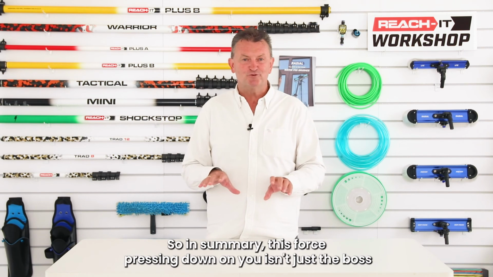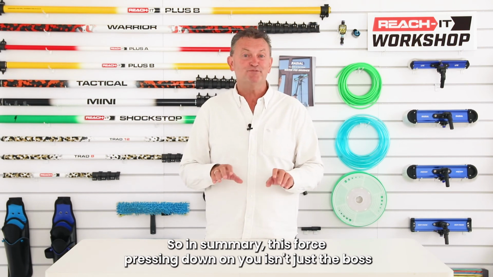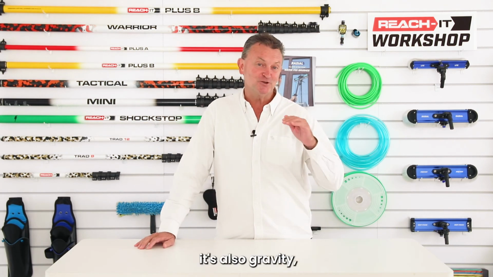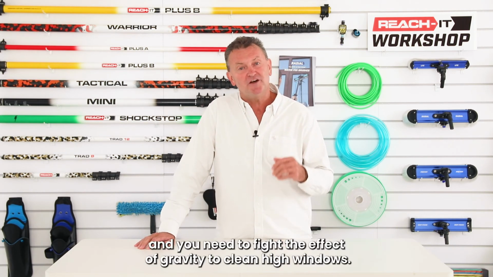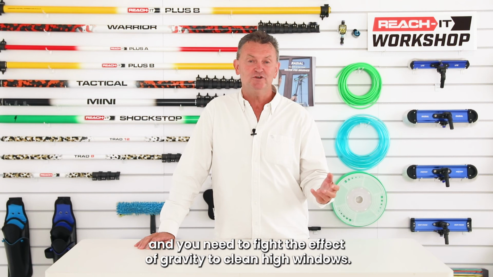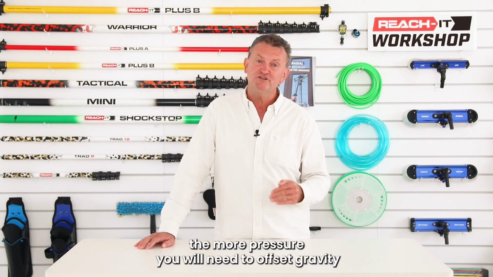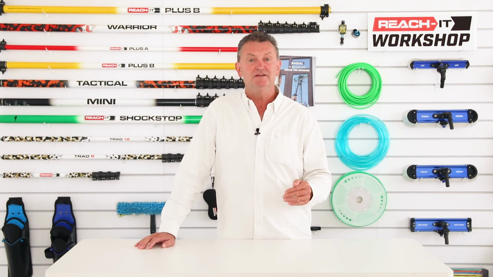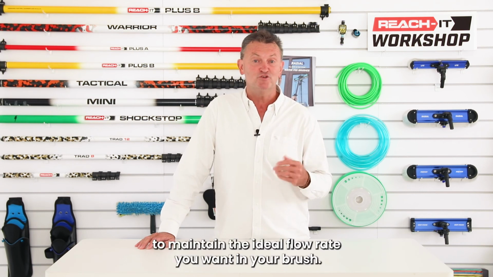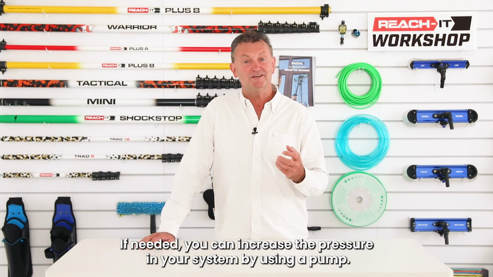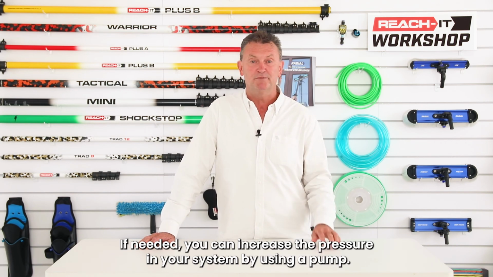So, in summary, this force pressing down on you isn't just the boss. It's also gravity, and you need to fight the effect of gravity to clean high windows. The higher the windows you want to clean, the more pressure you will need to offset gravity to maintain the ideal flow rate you want at your brush. If needed, you can increase the pressure in your system by using a pump.